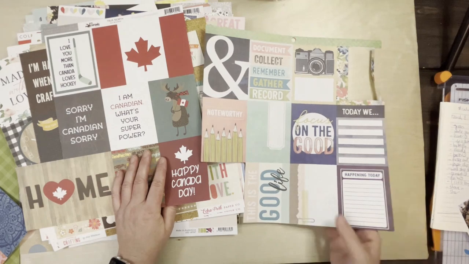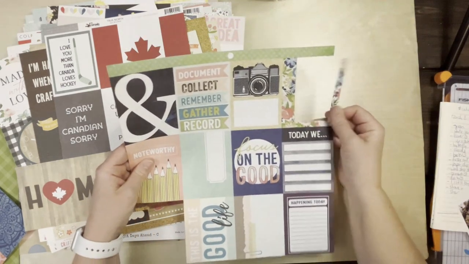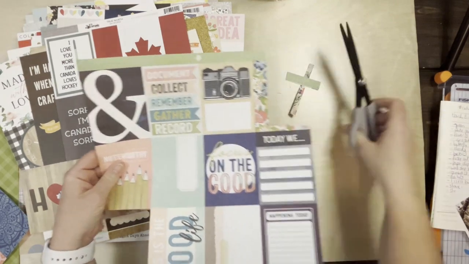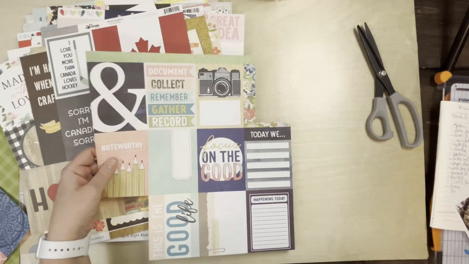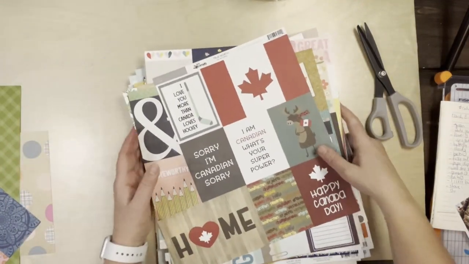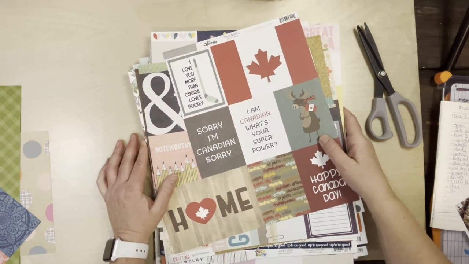And this one I've already cut into. I am going to trim this up so it's not catching anything. Okay, so I didn't whittle that down too much, but I think enough that it will fit comfortably on my shelf now.